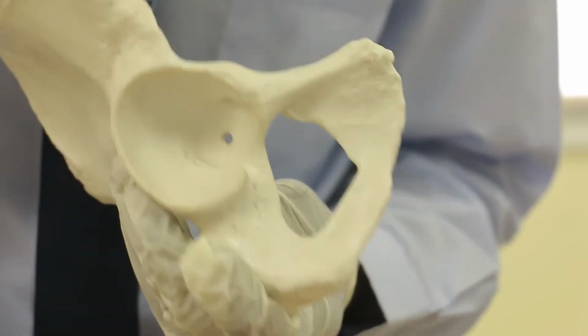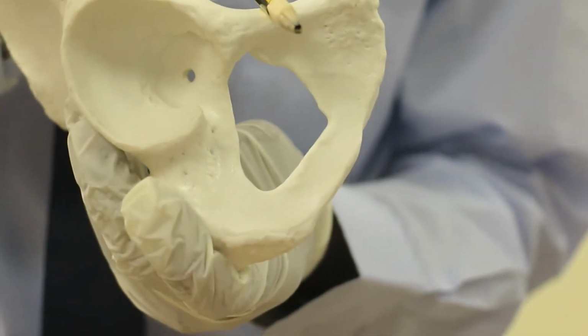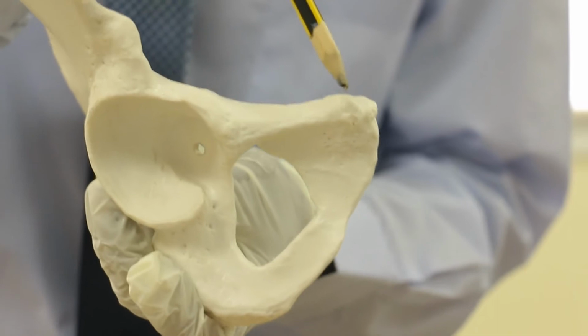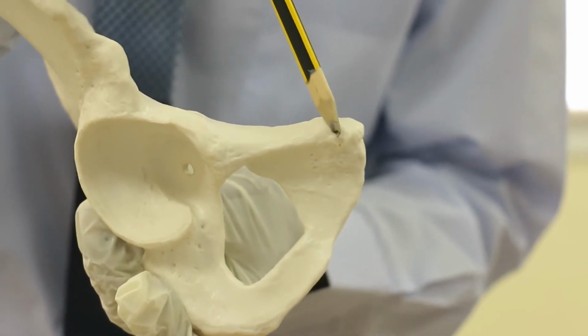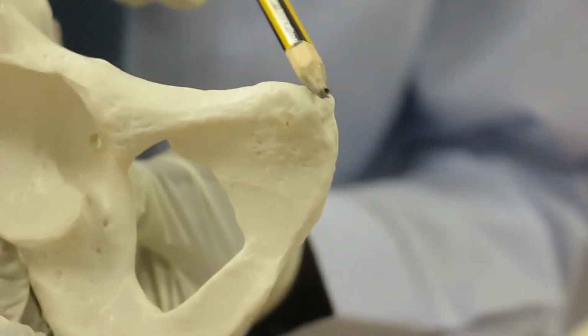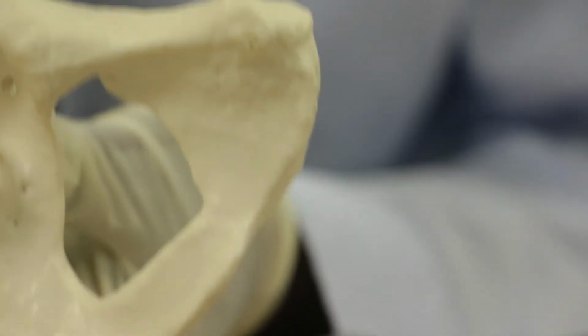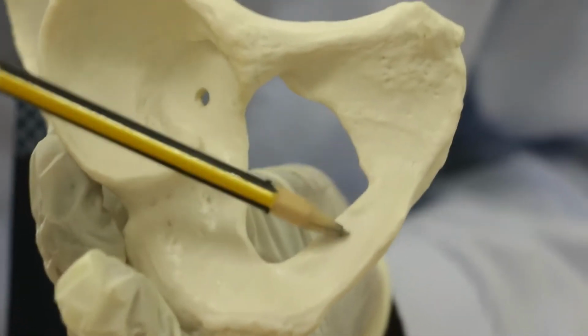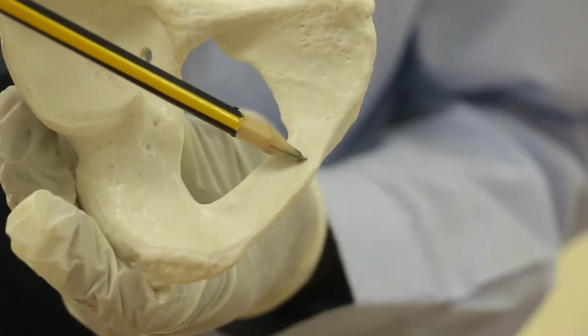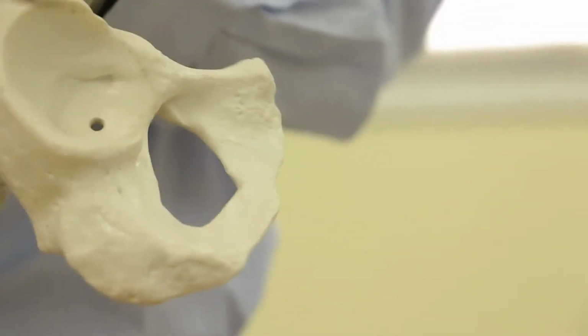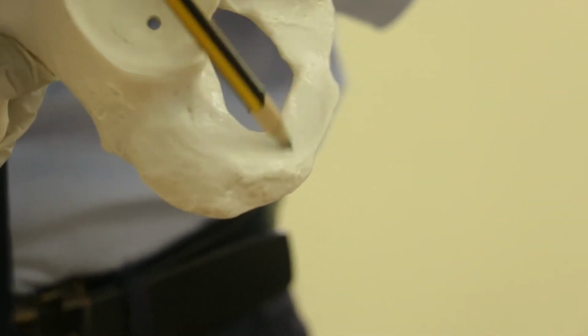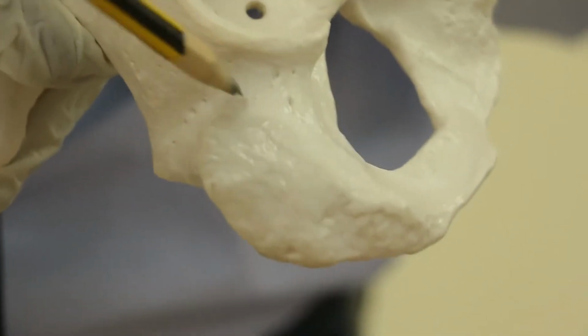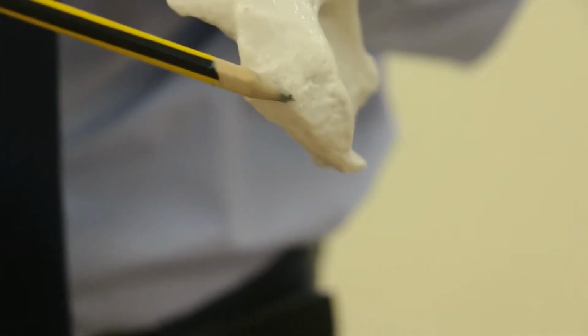Let me repeat. This is the superior ramus of the pubic bone. This is the pubic tubercle. This is the pubic crest. This is the body of the pubic bone, and this is the inferior ramus of the pubic bone. Okay? The ischium continues with the ischial ramus. This part is called the body of the ischium, and this is the ischial tuberosity.